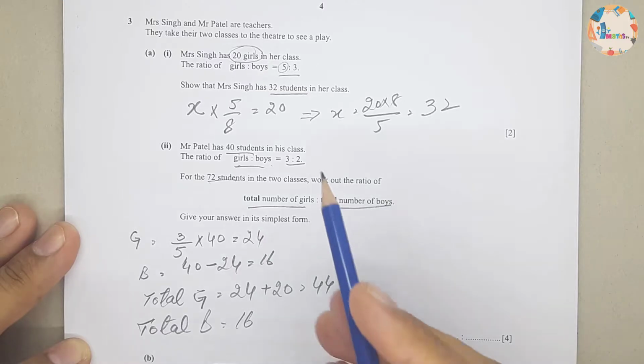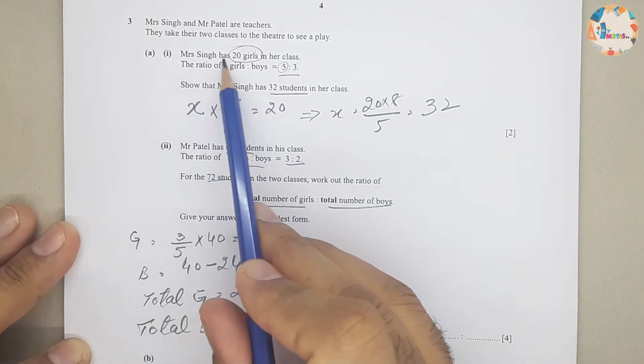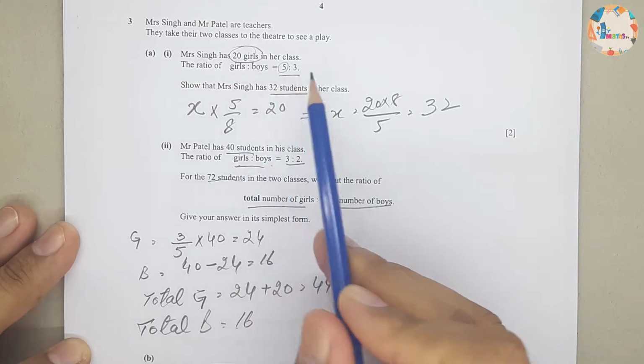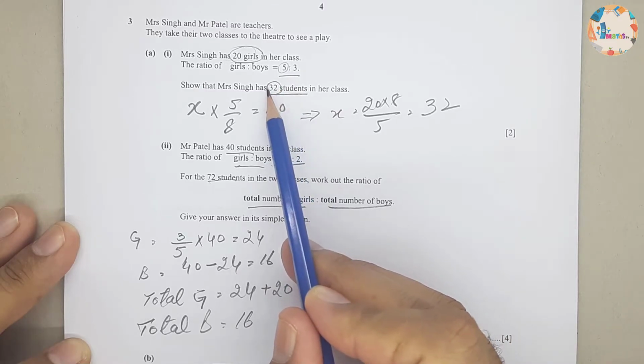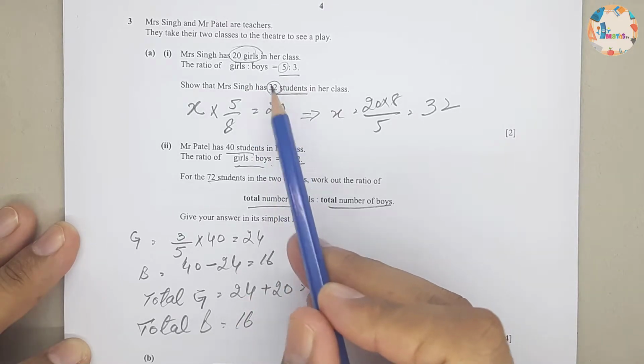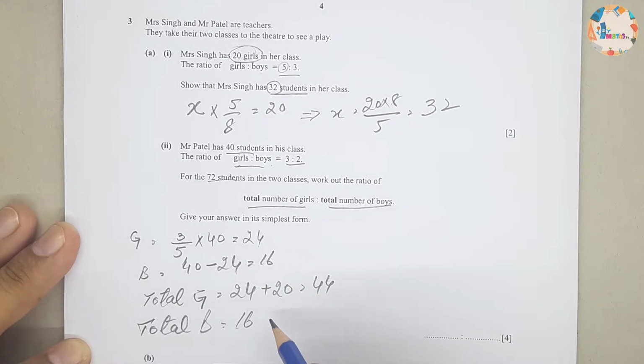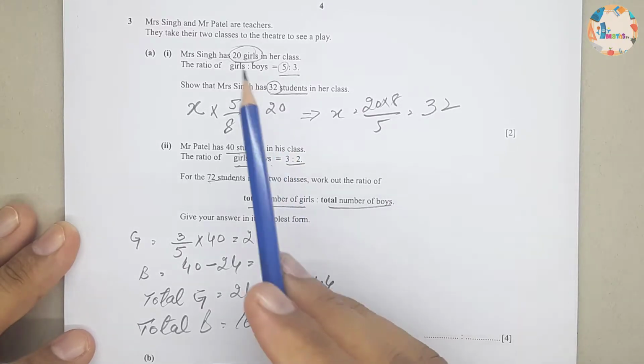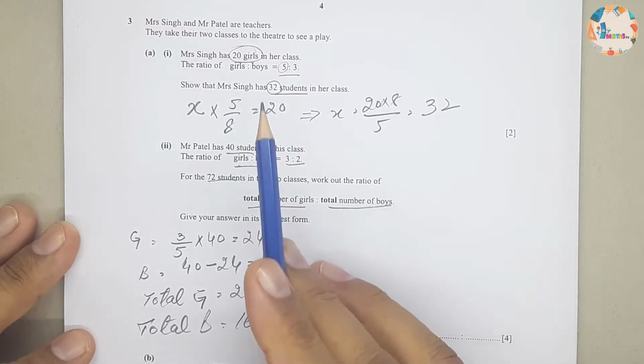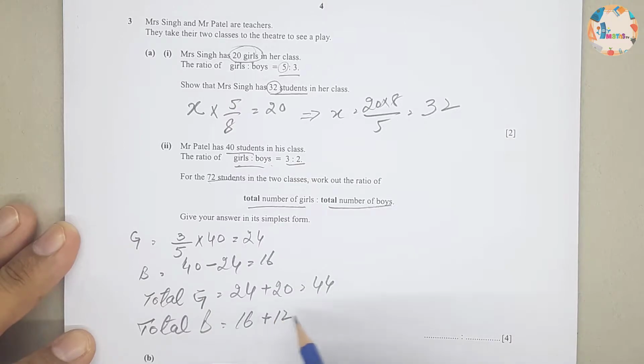Miss Singh has 20 girls out of 32, so the remaining will be the boys, and the boys will be 32 minus 20, which is 12. So 16 plus 12: 16 boys in Mr. Patel's class and 12 boys in Mrs. Singh's class. So they will be adding up to 28.